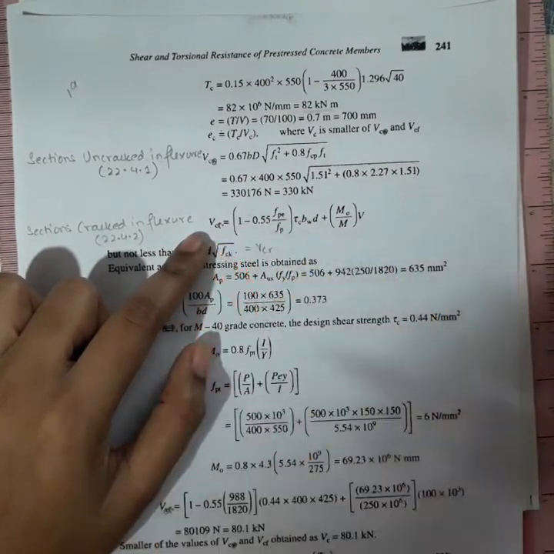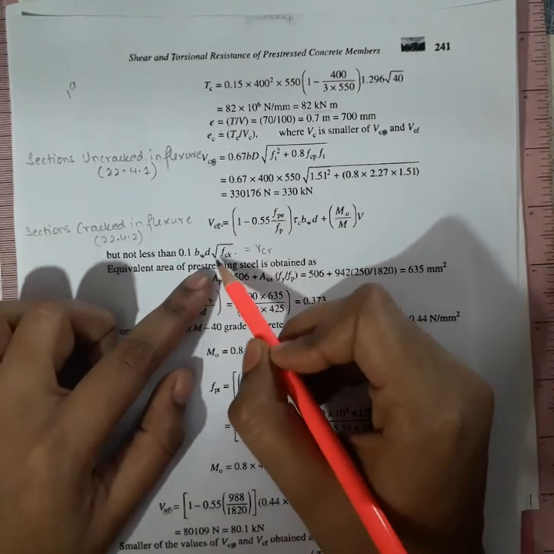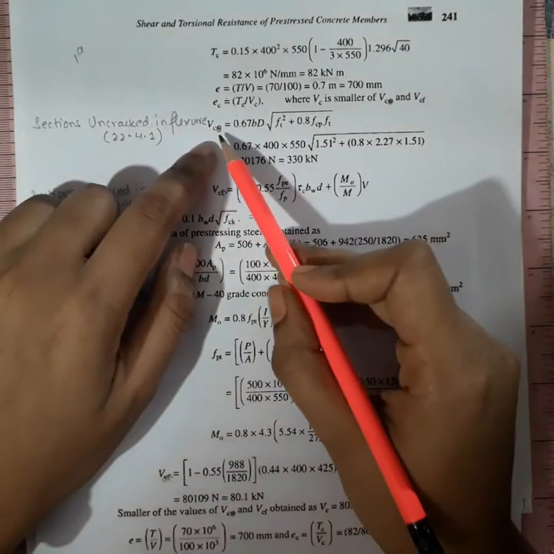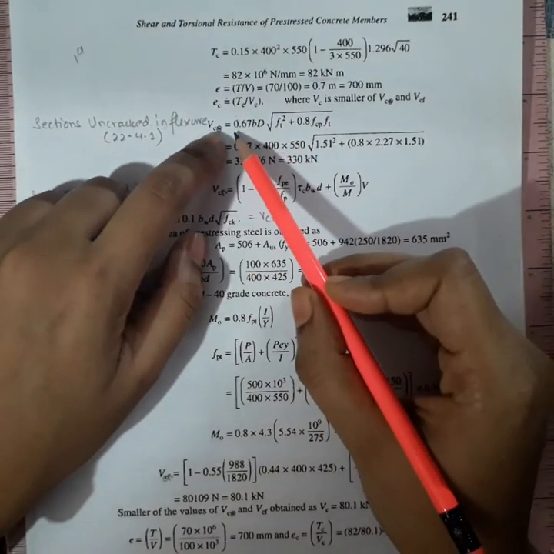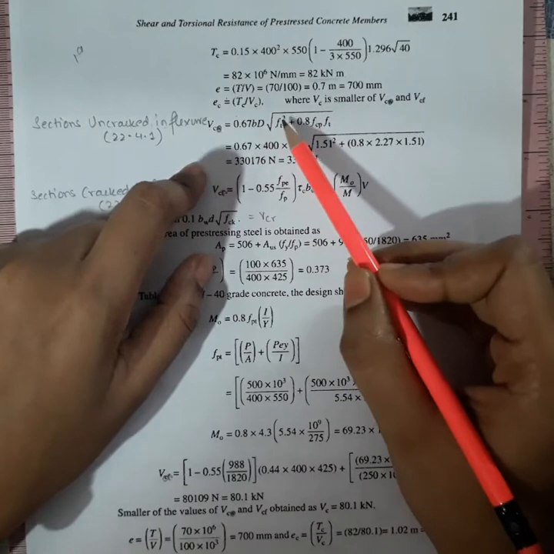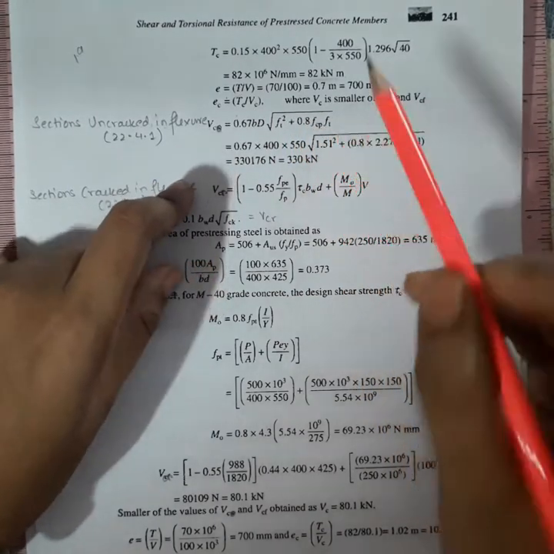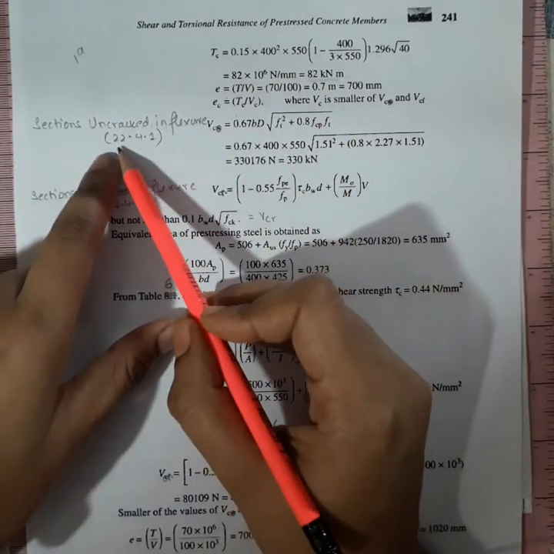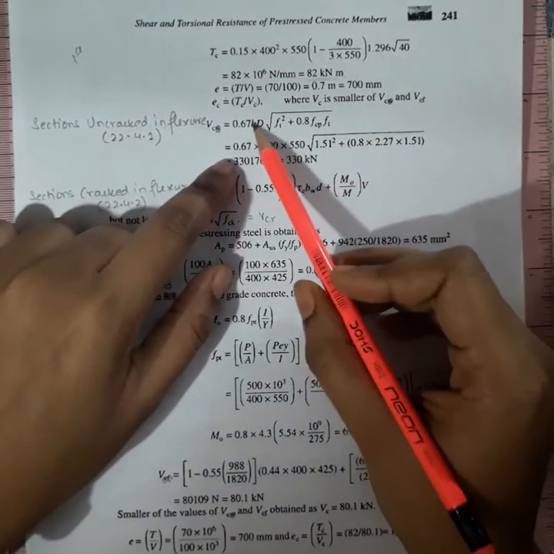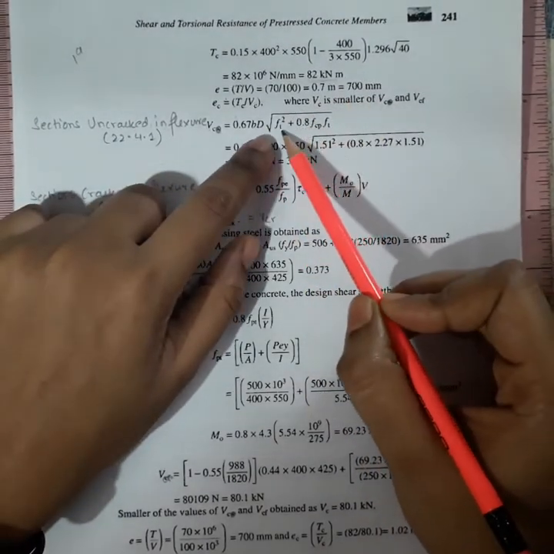Here this VCR should not be less than 0.1 b D root over FCK. Now VCO is represented as 0.67 small b capital D root over FT square plus 0.8 FCP FT. This expression is given in clause 22.4.1.